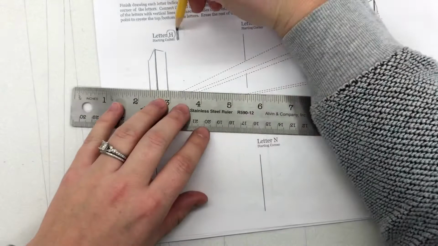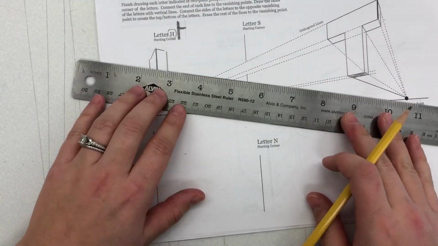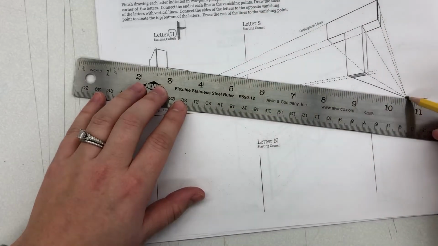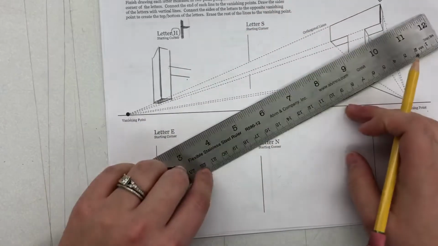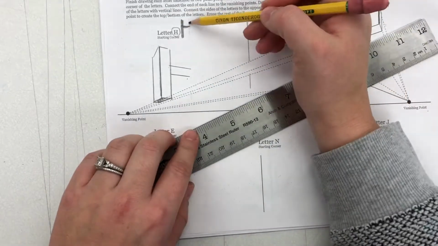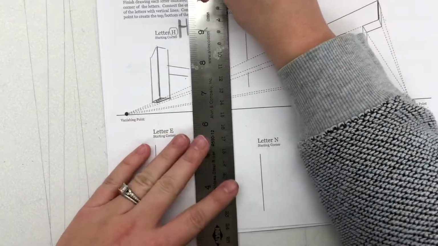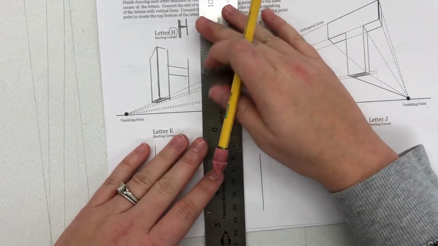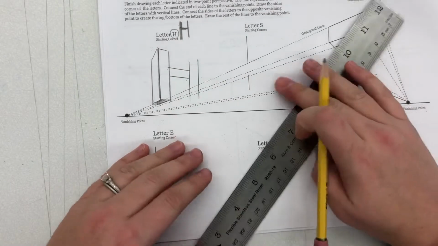All right, now I'm going to do this cross piece. So we know it's somewhere in the middle of the H. Angle towards my vanishing point. Angle towards my vanishing point. Now I need to make my other vertical line. So wherever I stopped with this one, I'm gonna make my post here.